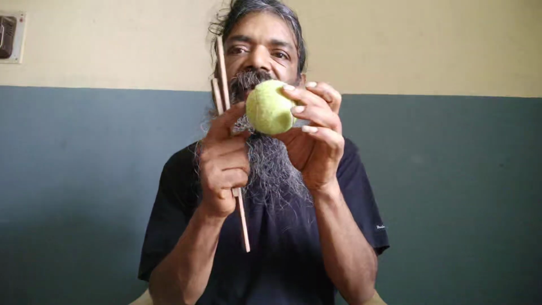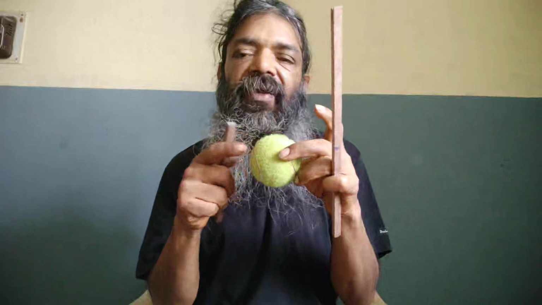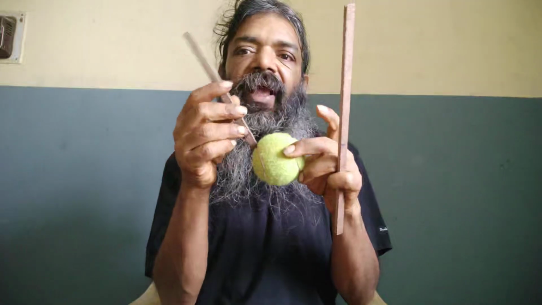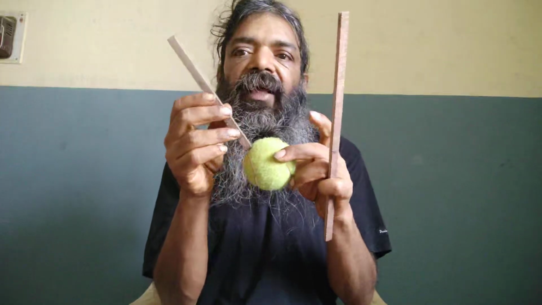So in a spherical coordinate system, if this is a sphere centered at the origin, and this end is the center and this end is at the periphery surface, then this A makes phi angle with the vertical. So A sine phi is the radius component along the xy plane.